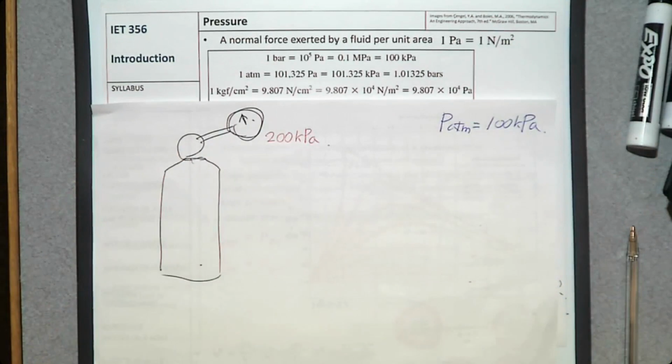When you see 200 kilopascal, is this the pressure of the gas in the chamber? Of course, I haven't discussed that, so you don't know, but let's guess. If I say the gas pressure inside is 200, is it right or wrong? You have a 50% chance to be right. So the answer is no.